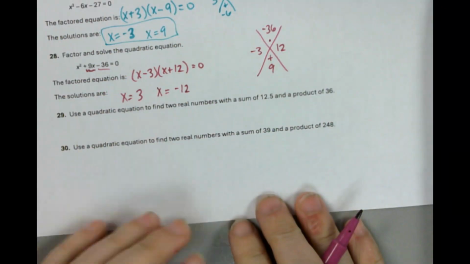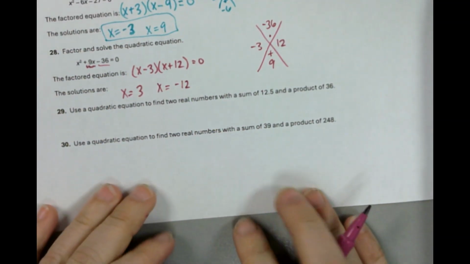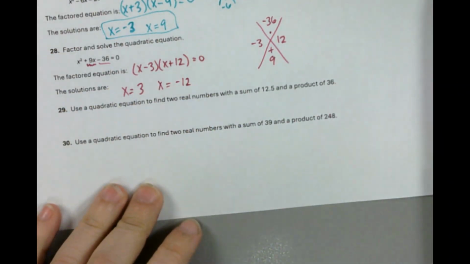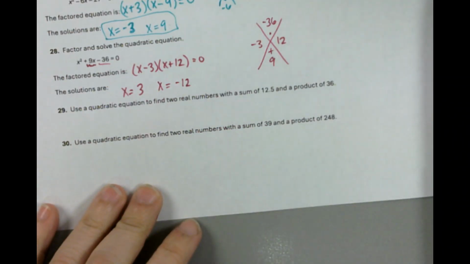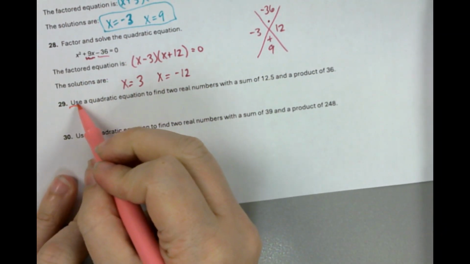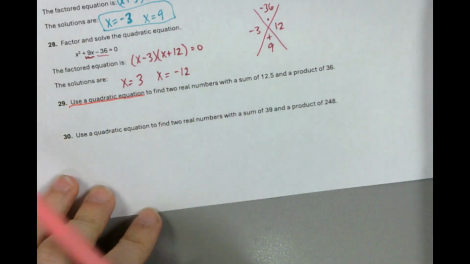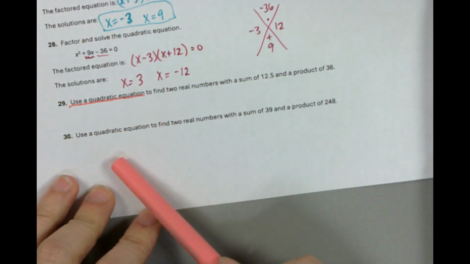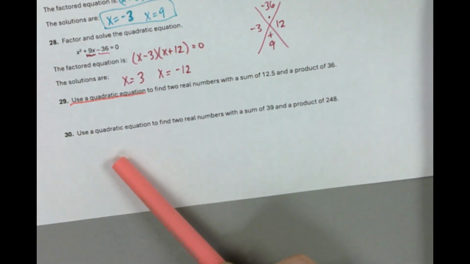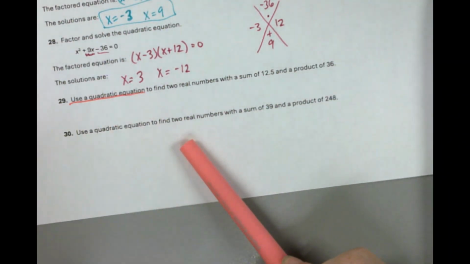All right, use a quadratic equation to find two real numbers with a sum of 12.5 and a product of 36. Now this really depends on how many points you want. If you want all the points, then we have to pay attention to this use a quadratic equation piece. If you are watching this video because you're hopelessly lost, this is going to be a hard thing to do, to use a quadratic equation. In which case, you might want an easier way to just solve the problem. It won't use a quadratic equation, so you won't get all of the points, but you will get most of the points.